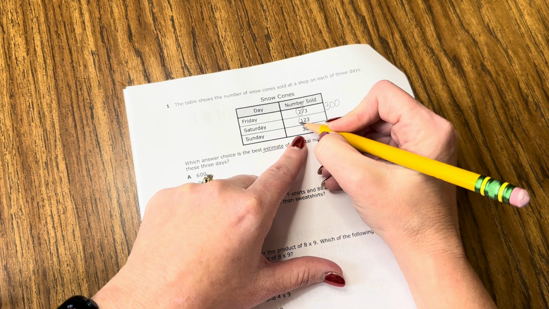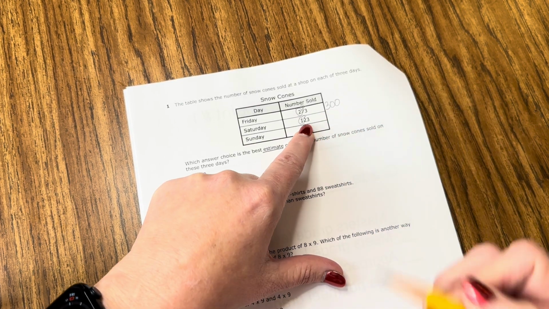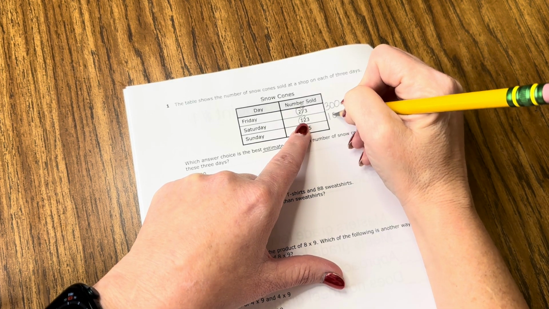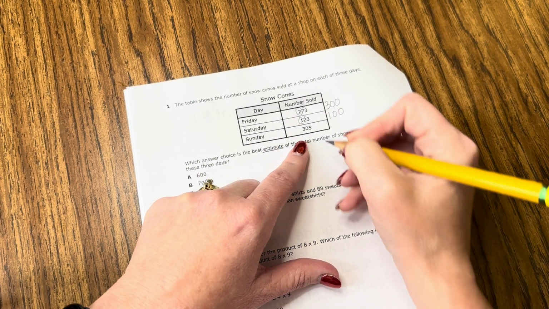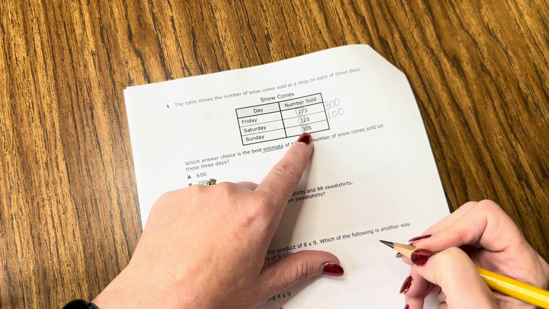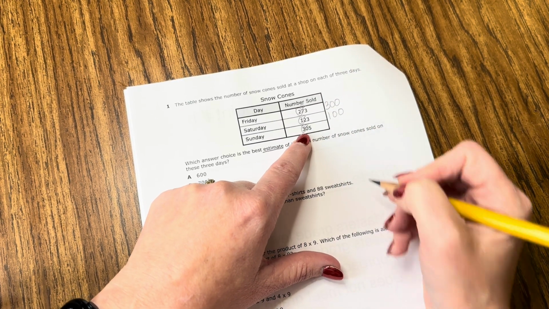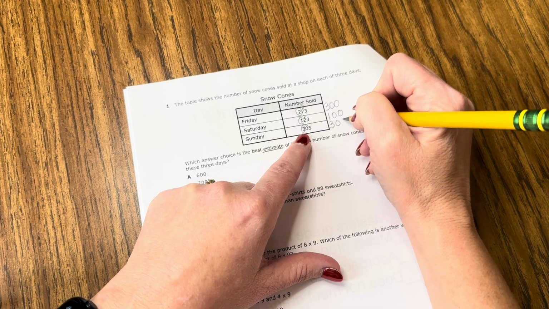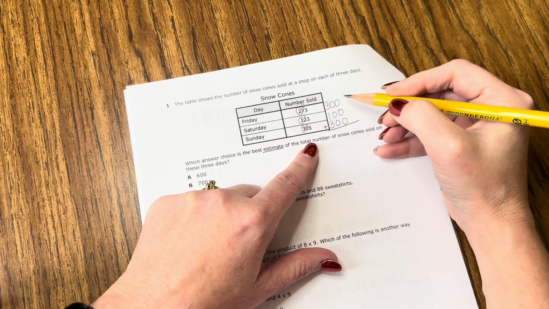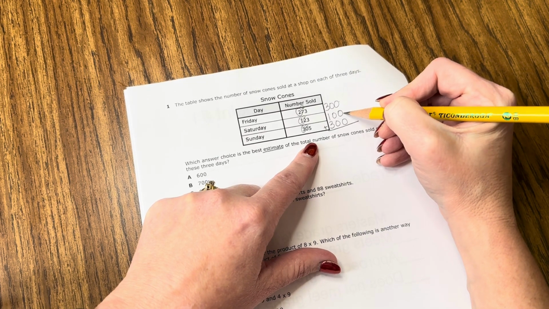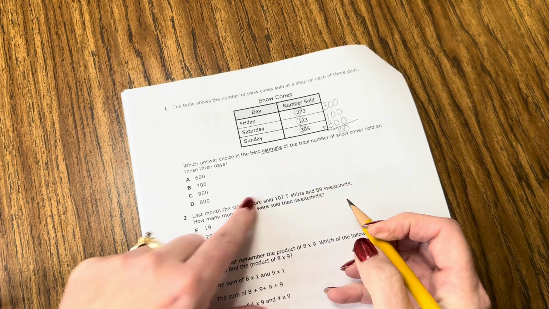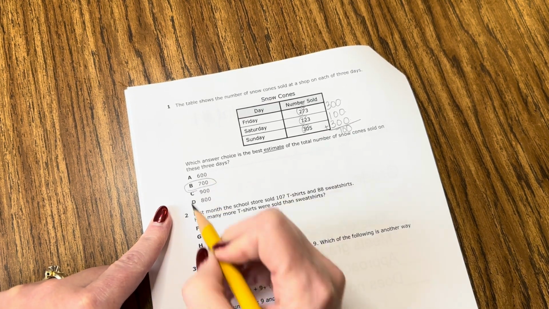123, mark my place, look next door. A 2 is less than 5, so my 1 stays the same, and zeros follow. Marking my place, looking next door at that 0, that's less than 5, so my 3 stays the same, and zeros follow. Then I have to add. 300 plus 100 is 400, plus 300 more is 700. B is the correct answer.